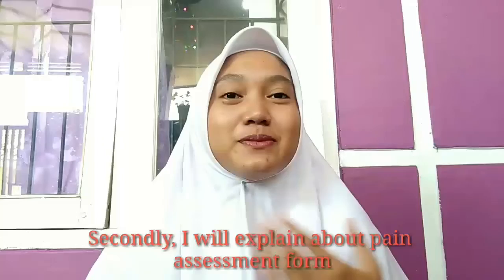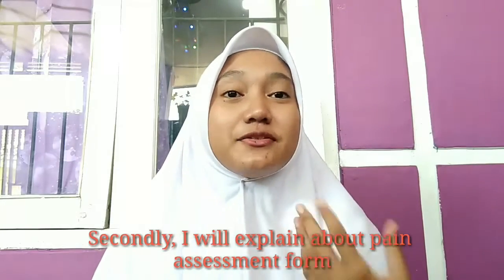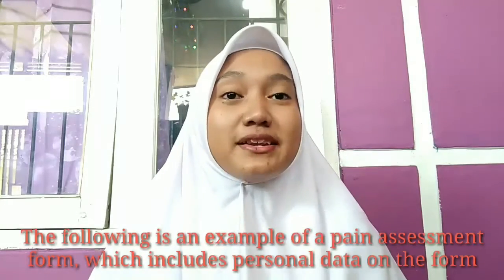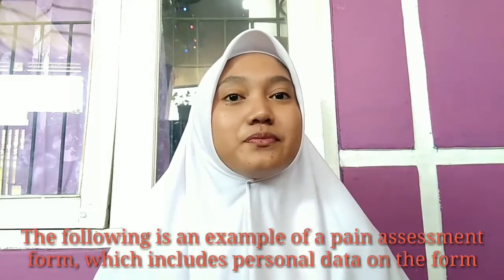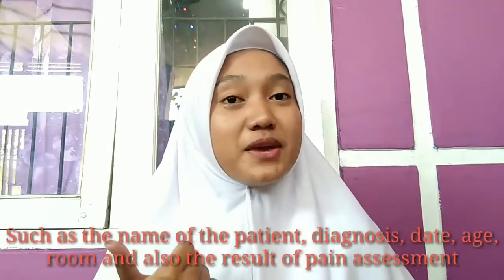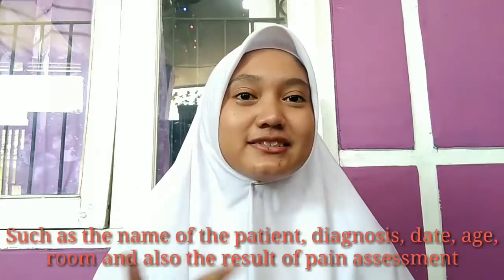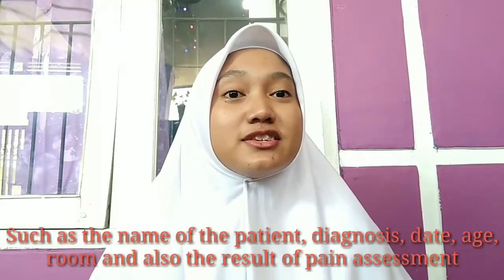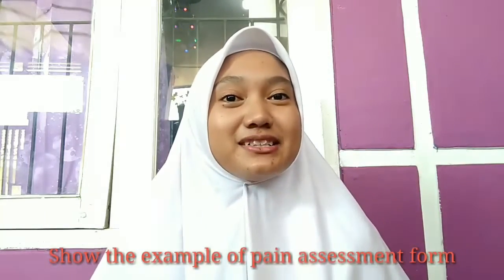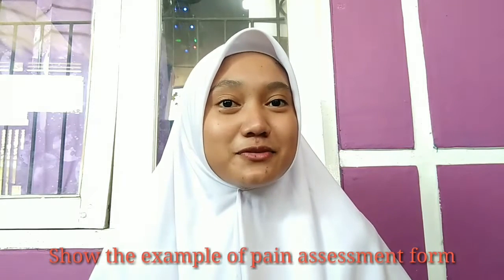Secondly, I will explain about pain assessment. The following is an example of a pain assessment form, which includes personal data on the form, such as name of the patient, diagnosis, date, age, room, and also the result of pain assessment. Okay, show the example of pain assessment form.